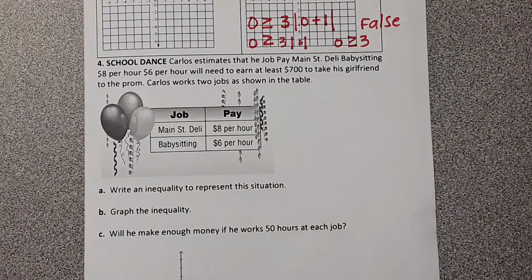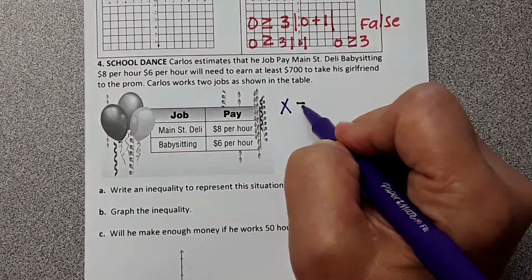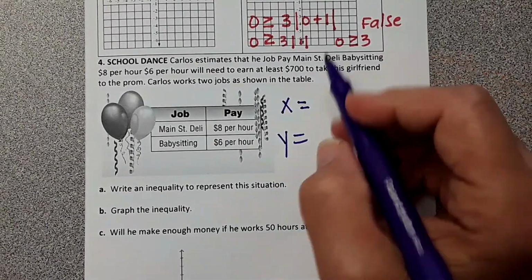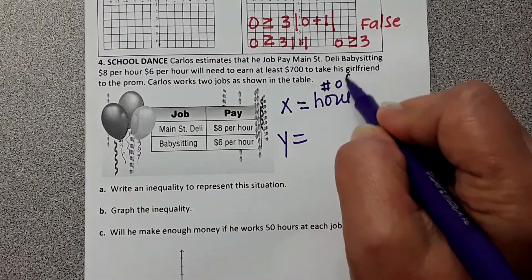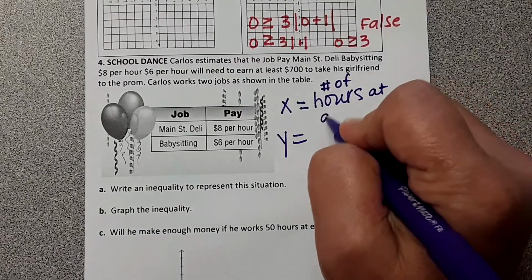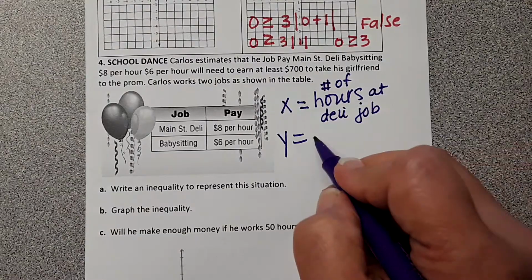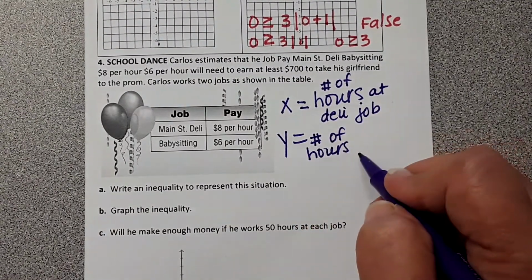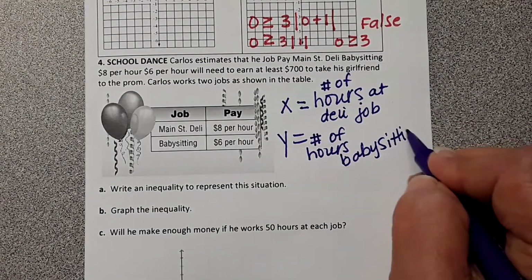So we need to make an inequality. So we're gonna have x and y. So x is going to be which job? It doesn't matter, you guys. Yeah, so we're going to put number of hours at deli job. And then the y would be number of hours babysitting.